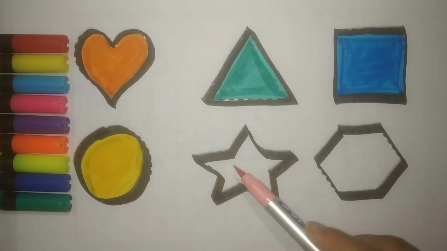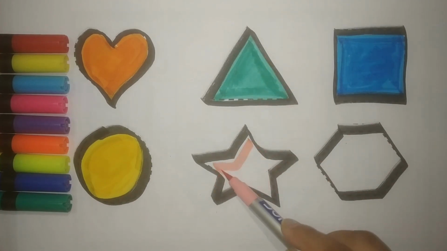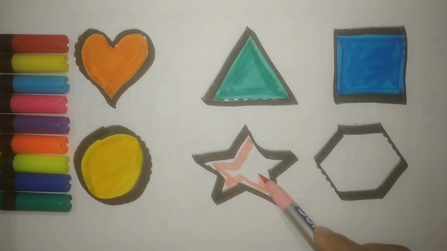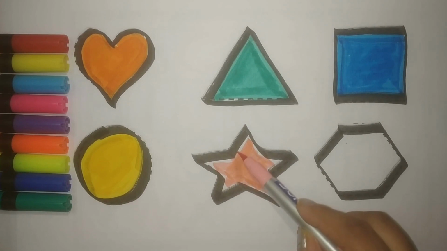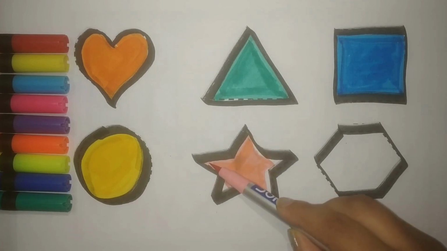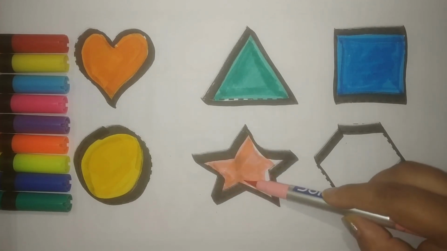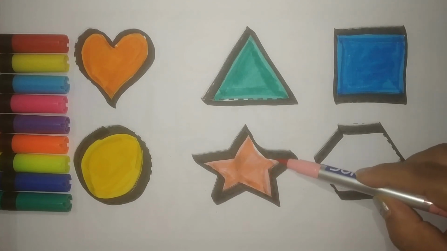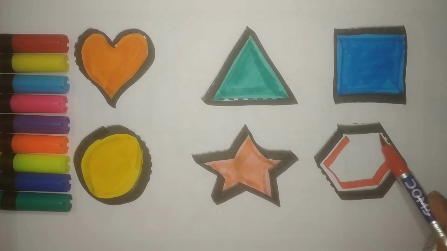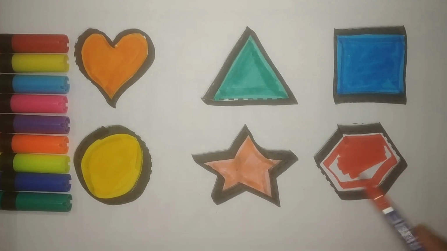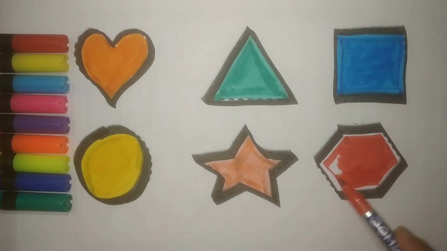Pink color. The star is pink in color. The star shines bright in the sky. And red color. The hexagon is red in color. The hexagon has 6 sides.